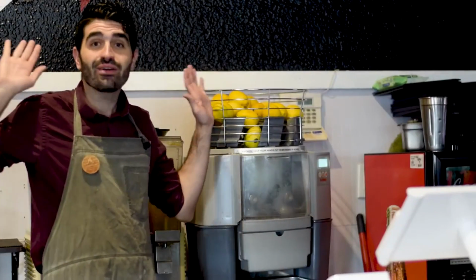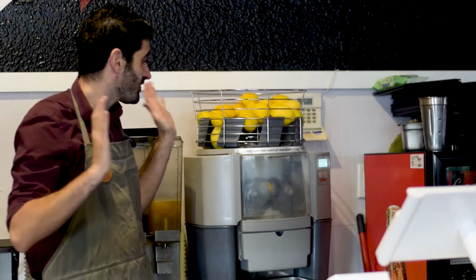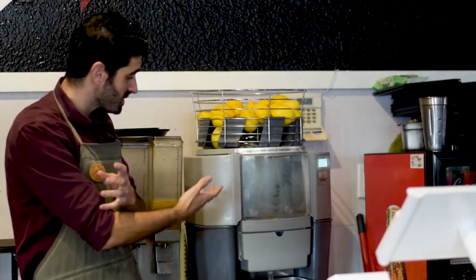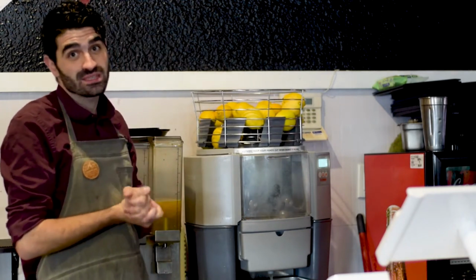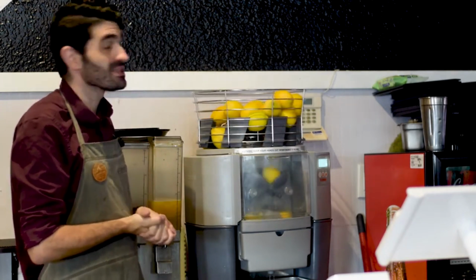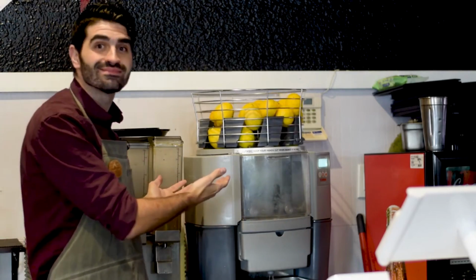As you can see, I don't have to do anything. It does it itself. It spins, it cuts, it juices, and then I just have to bottle it. Sometimes I like to just stare at it in awe because I am so dumb and spent a year hand juicing lemons and limes when I had this beautiful machine.